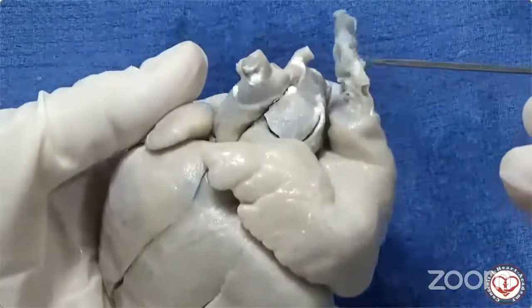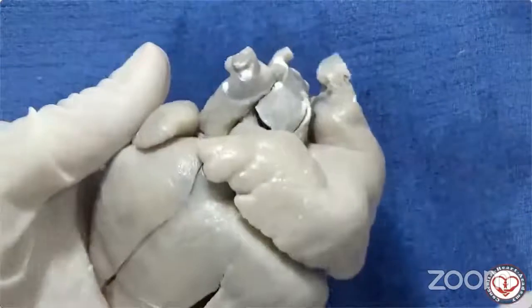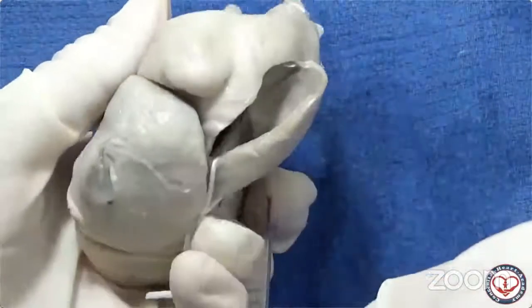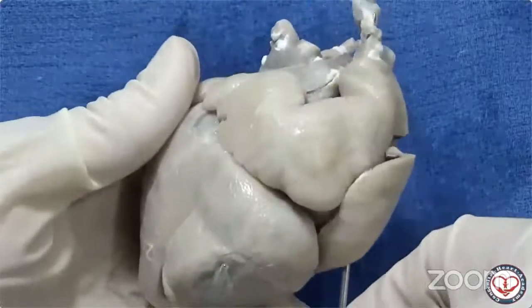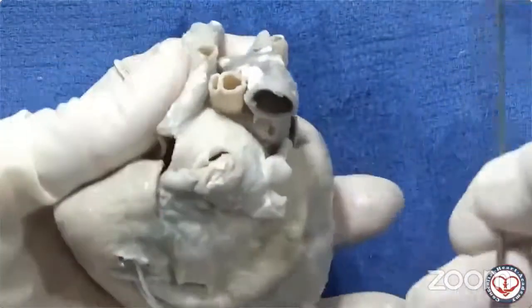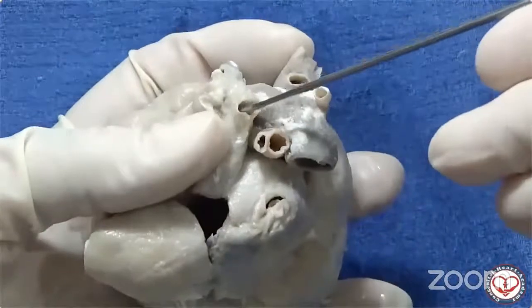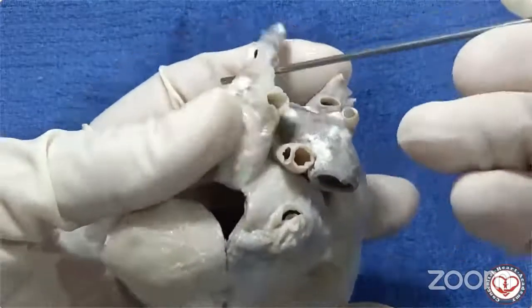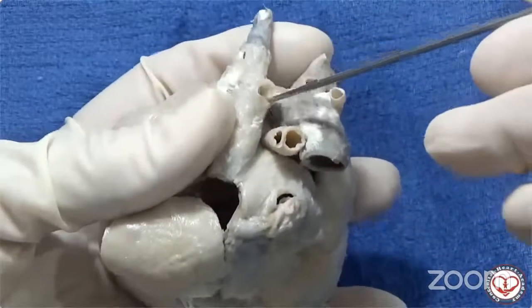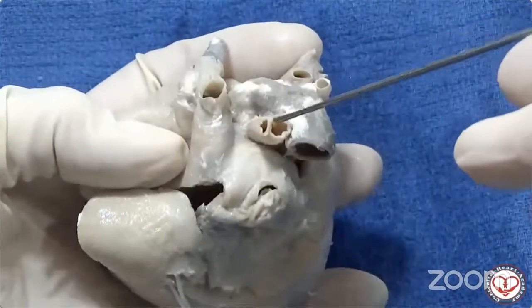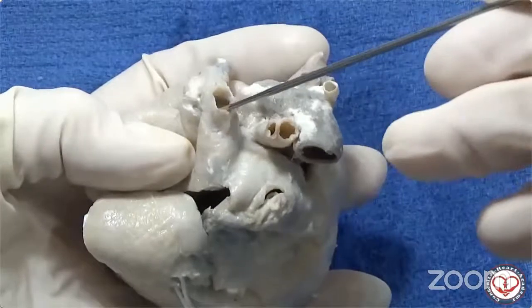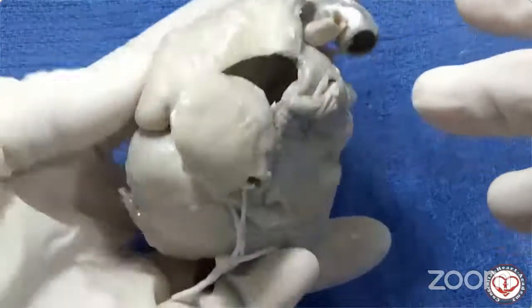On the left, there was a superior caval vein joining the roof of the atrium, and the inferior caval vein joined the floor of this atrium. The azygous vein, which in this case has also been cut from its junction with the superior caval vein, was very large, as this patient had interruption of the hepatic portion and azygous continuation of the inferior caval vein.